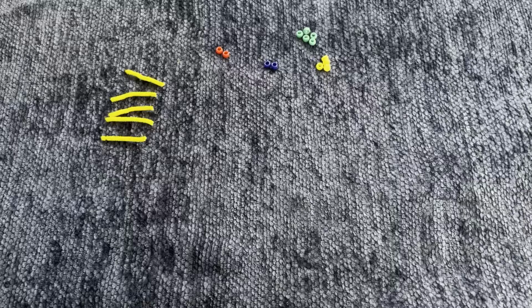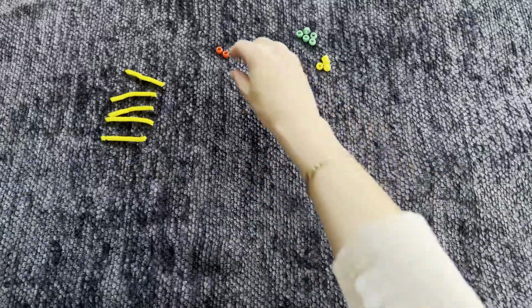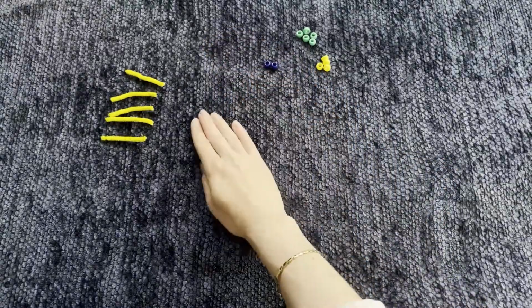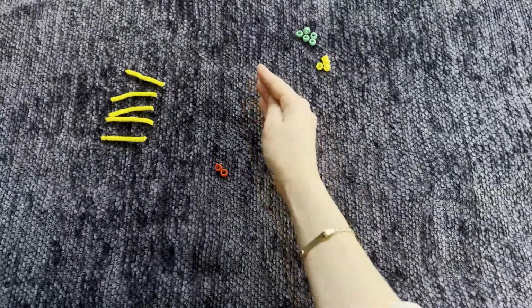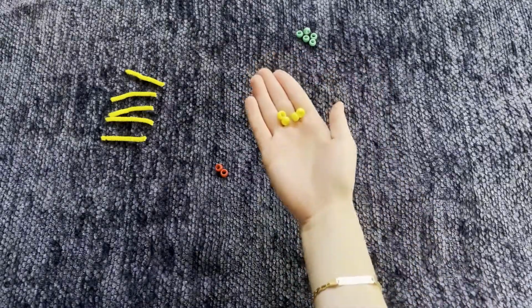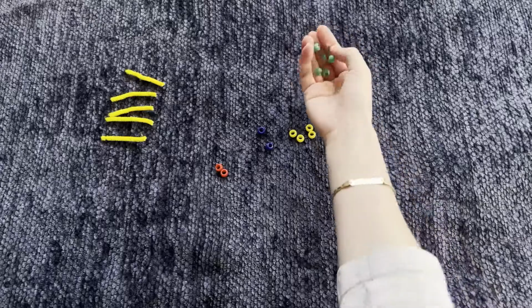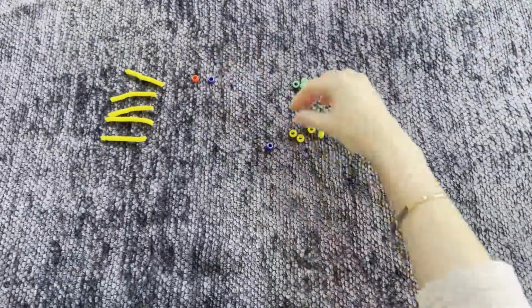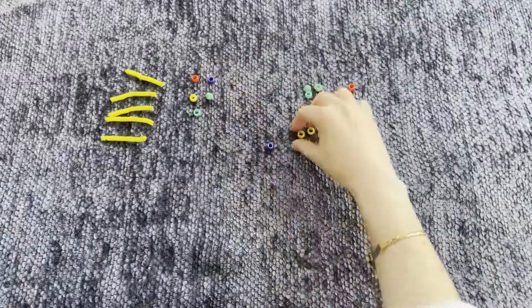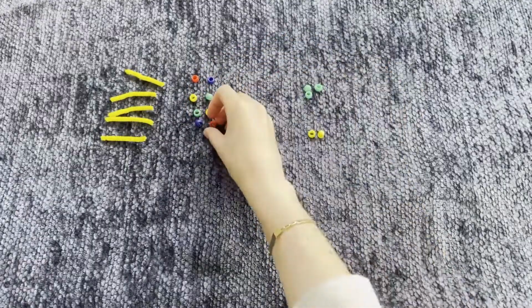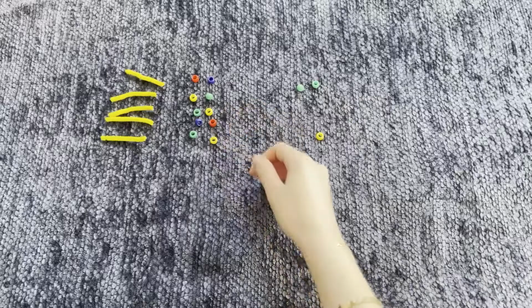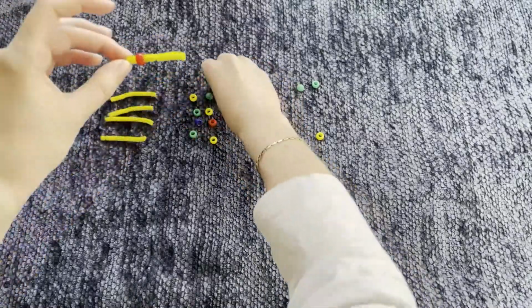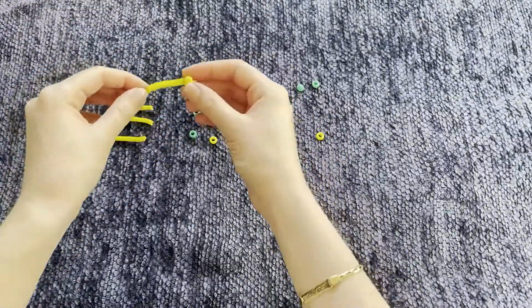Next, we will use 4 bead colors to represent the nitrogenous base pairs. Adenine is red, thymine is blue, cytosine is yellow, and guanine is green. You will make your own genetic sequence by threading your base pair beads on each of the 6 pipe cleaner rungs. Remember that A can only pair with T, and C can only pair with G.